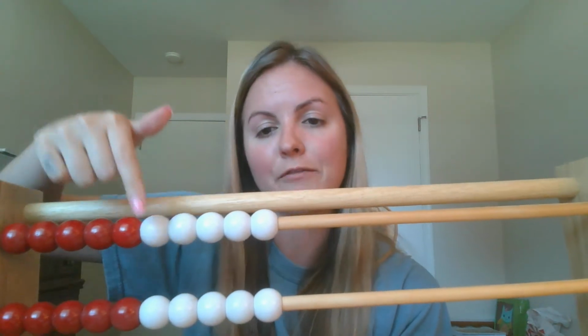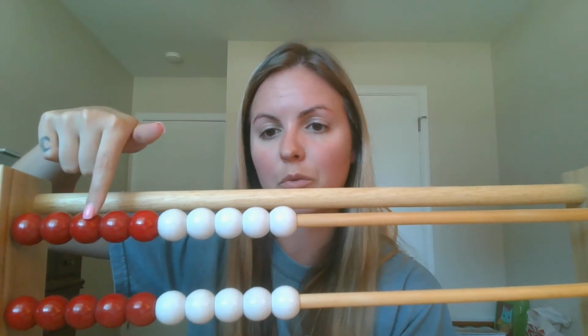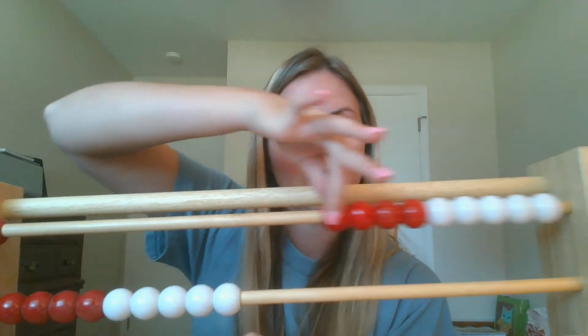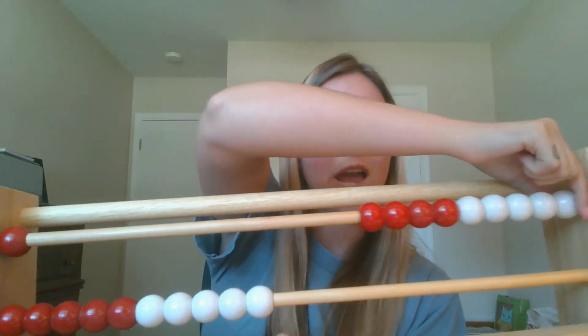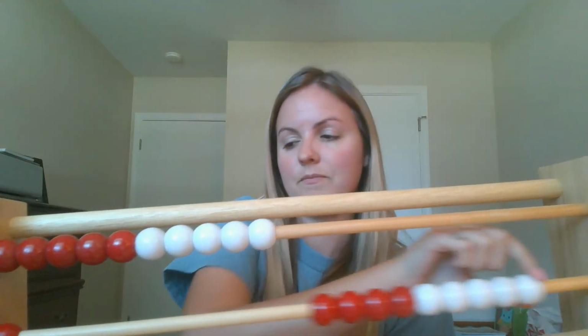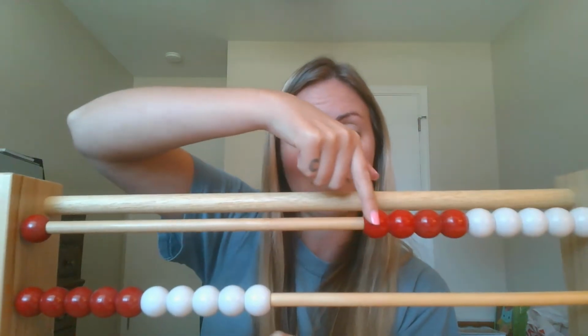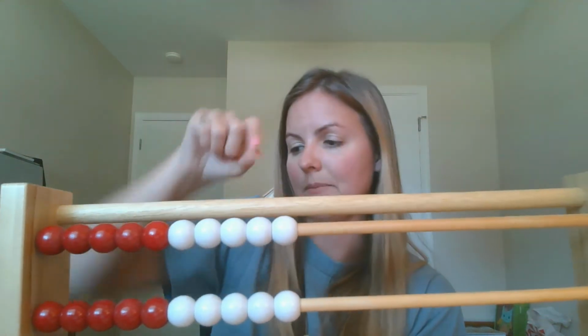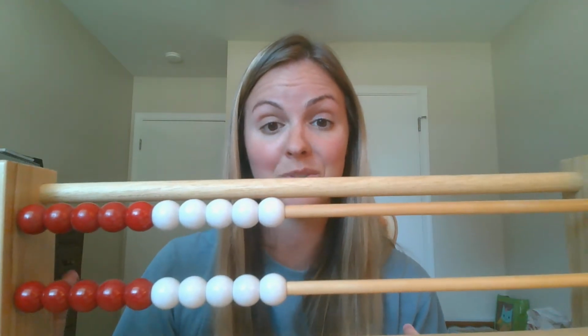Or I could show my 9 just on 1 row. I could show my 5 white plus 1, 2, 3, 4 red, and that would show 9. And I could do the same thing on the bottom. So that's a few ways to show 9. And again, I can show 9 quickly because I know if I have 10 on top, 1 less than 10 is 9. So if I just leave 1 bead over here, then that should give me 9. And same thing on the bottom. So that's a way I can show 9. Or a few ways I can show 9. What about 7? How could I show 7?